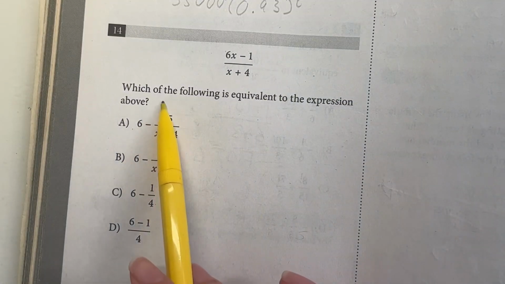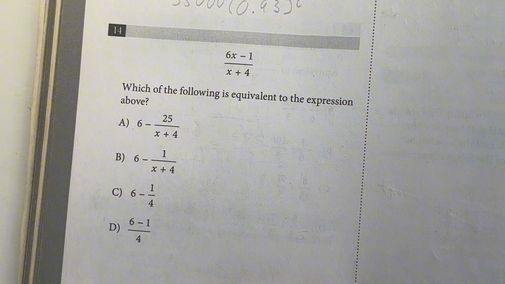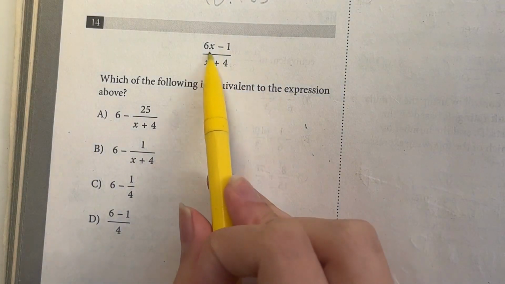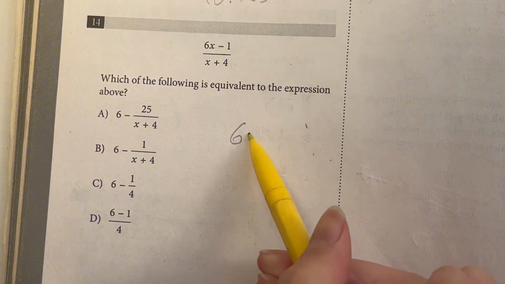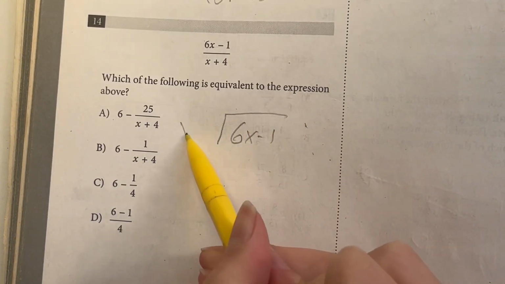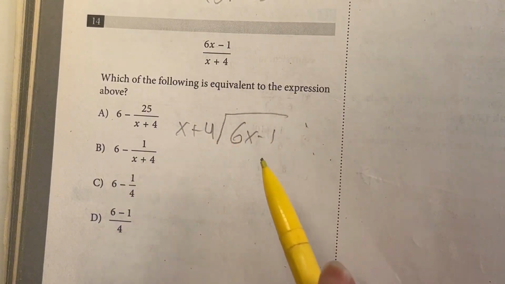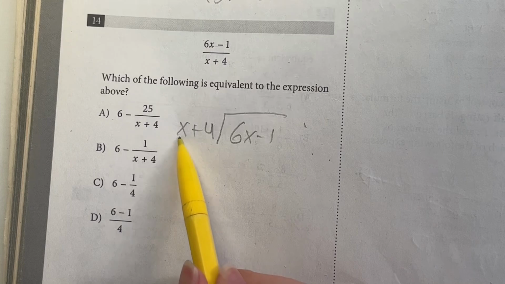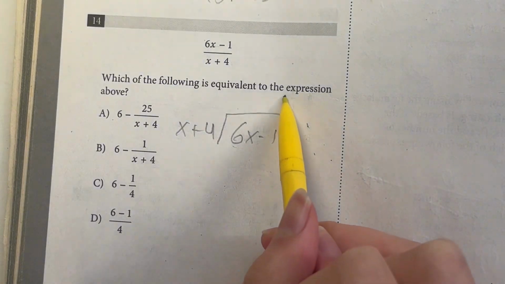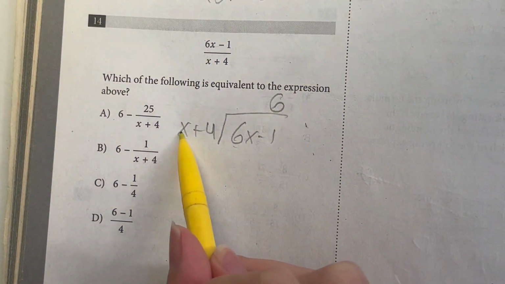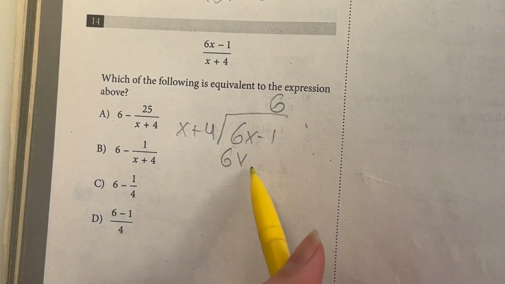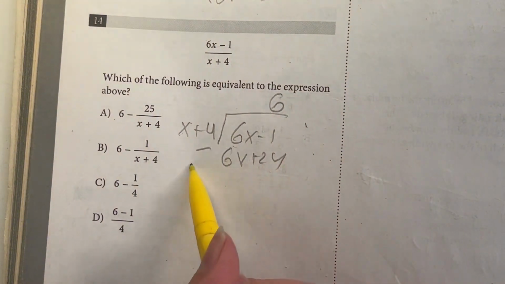Let's look at 14. Which of the following is equivalent to the expression above? So we're going to be dividing polynomials. 6x minus 1 is our dividend, and then our divisor is x plus 4. Okay, here's how you divide. How many times does x go into 6x? 6 times. So it's going to be 6. And then 6 times x is 6x. 6 times 4 is 24. And then we subtract the two.